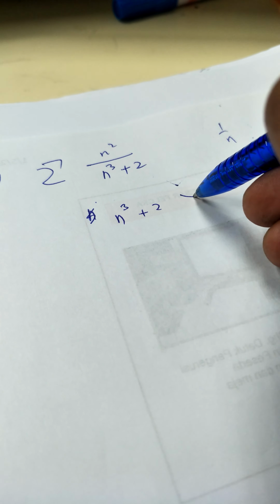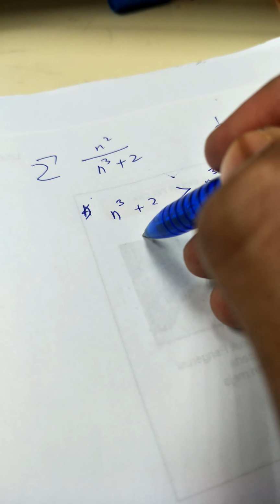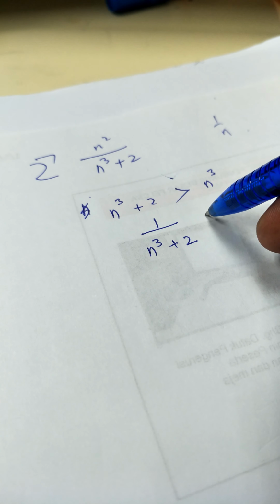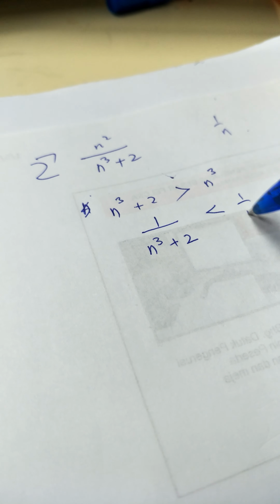Now look at the denominator. We have n cubed plus 2, which is greater than n cubed, correct? So if we invert, 1 over n cubed plus 2 is less than 1 over n cubed.